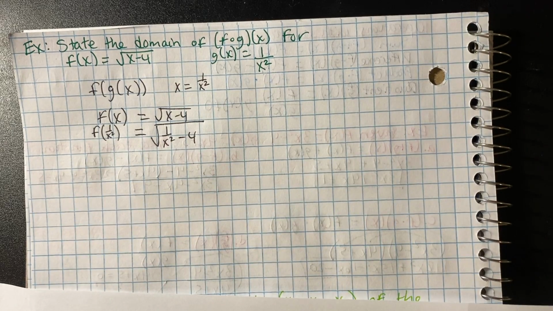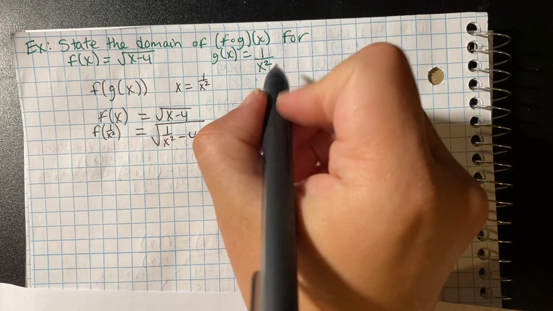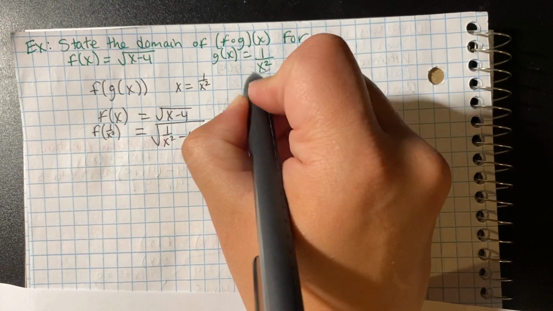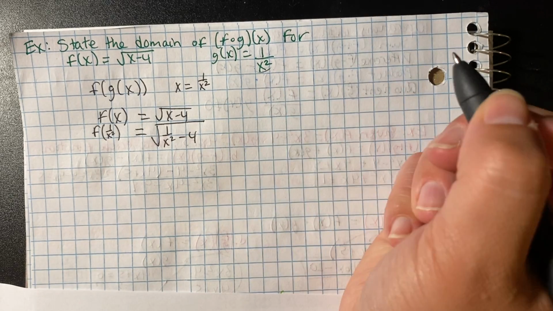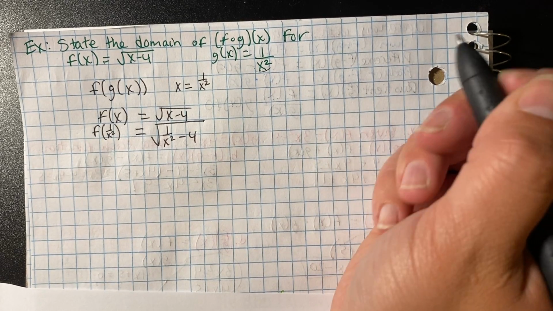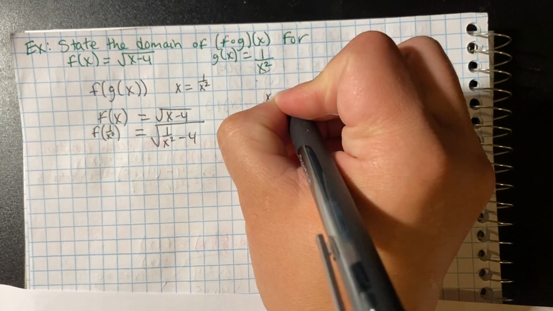Okay, that's our composed function. First of all, this can't ever be 0 because of this bottom, right? So x squared equals 0 when x is 0. So we know that x cannot equal 0.